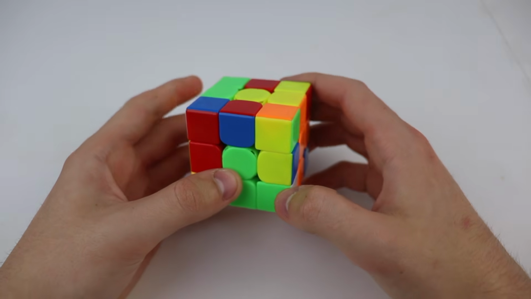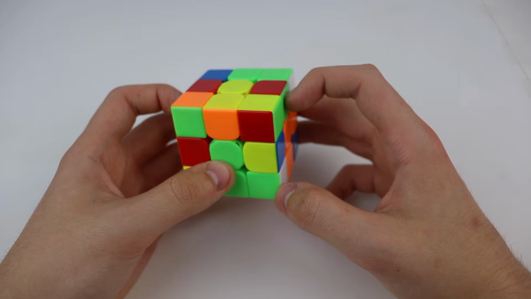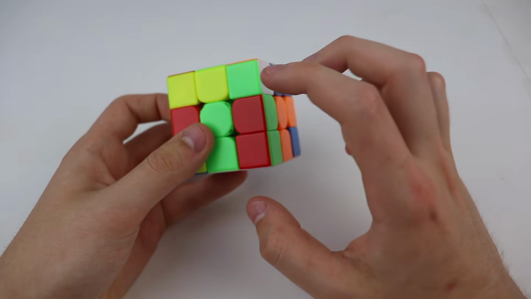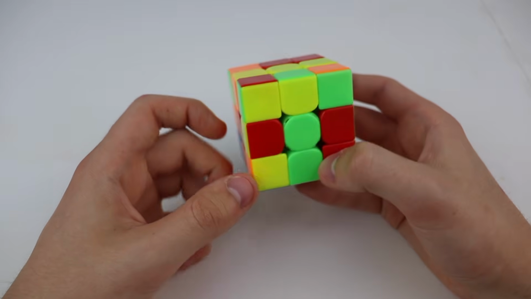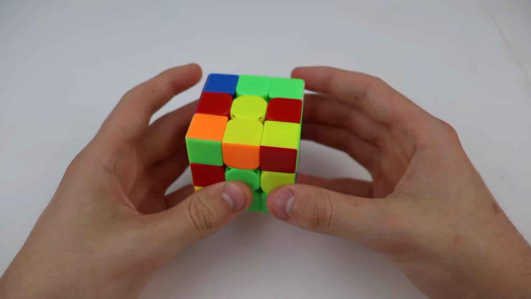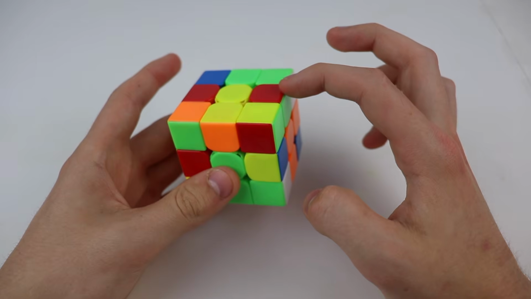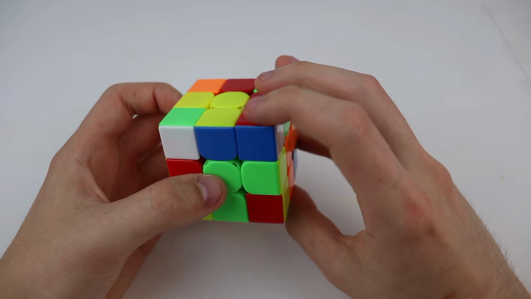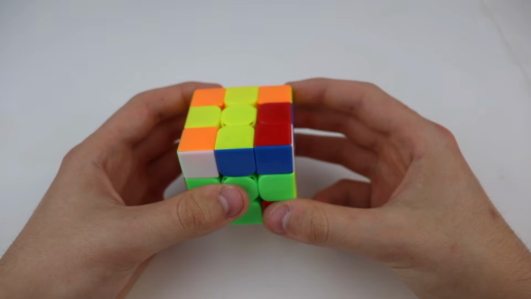And if you're from this angle, moving over the edge like this makes it look kind of like the double sexy case, except we're not trying to go into this slot, we're going into this one. So what you do for that is, once again, move over the edge, start with R, U, R', then you have your pair, and you can just insert that.